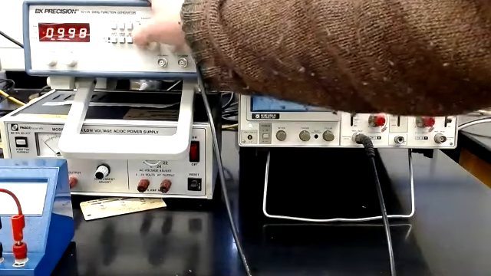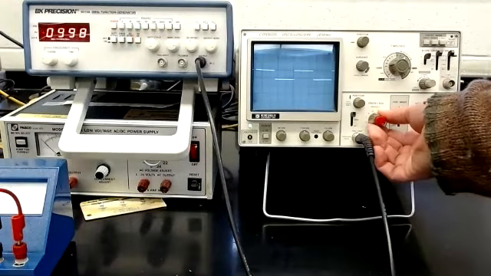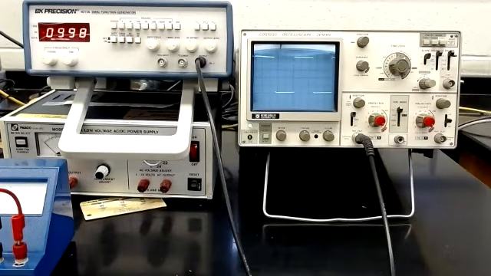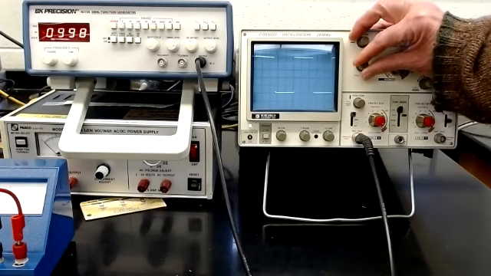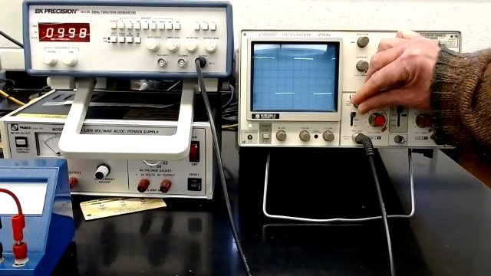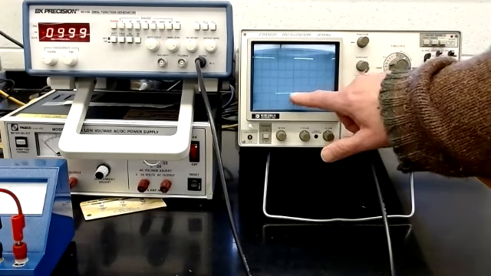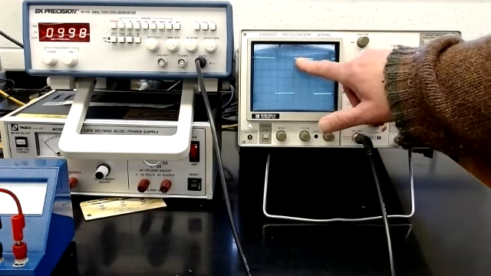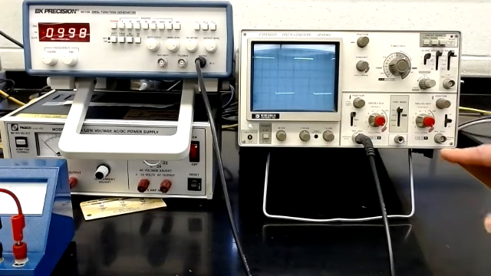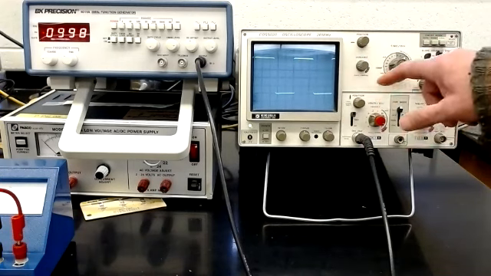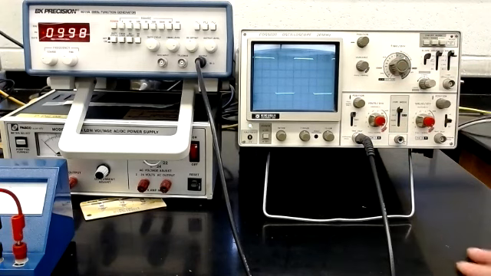If I was working on that smaller scale, I'd have something more in this reading. It looks like 4.4 divisions times 0.5 volts per division.